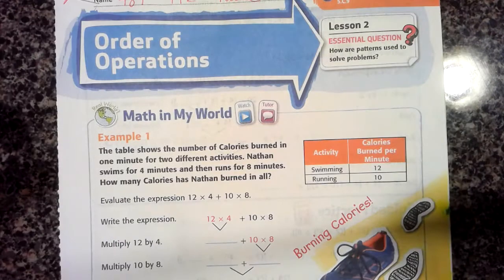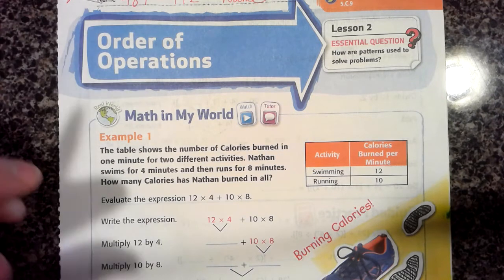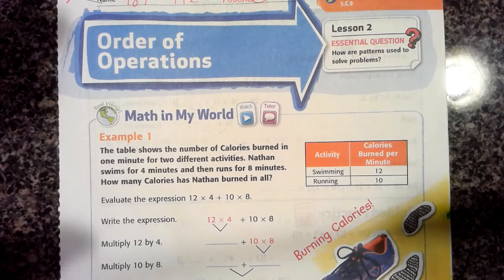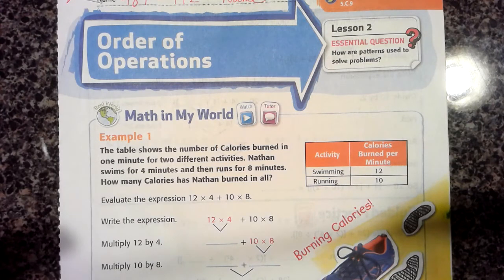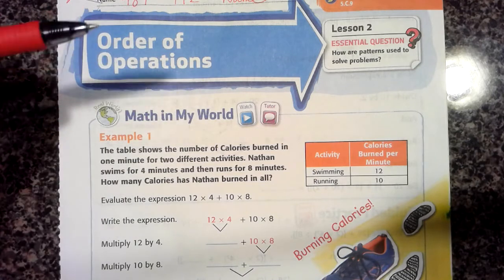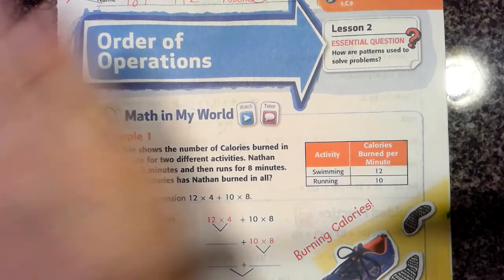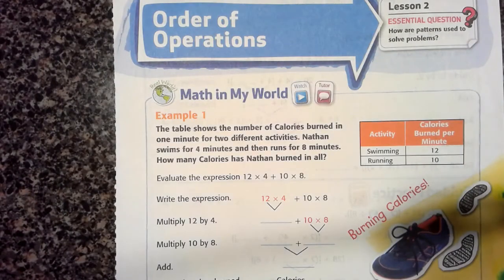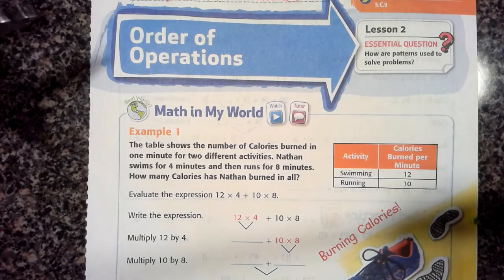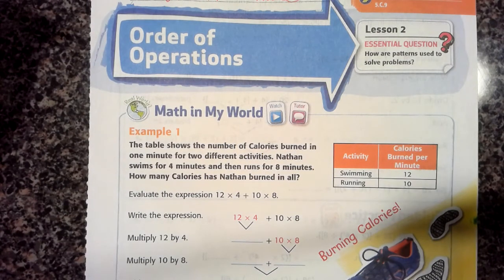All right. So, the essential question is basically how are patterns used to solve problems? That was what we had yesterday as well. And that's the question that we're going to be answering the entire chapter. Today is called order of operations because there's a certain order that you do certain problems in, and you have to do them in this order.